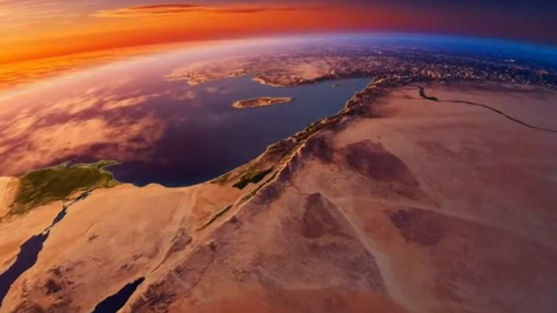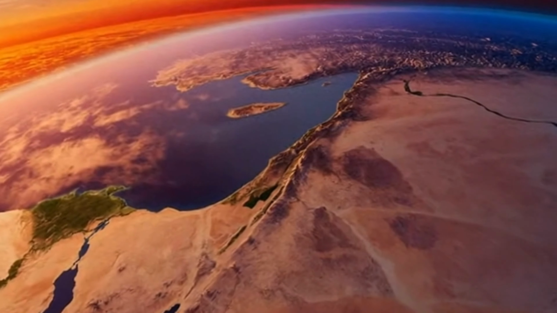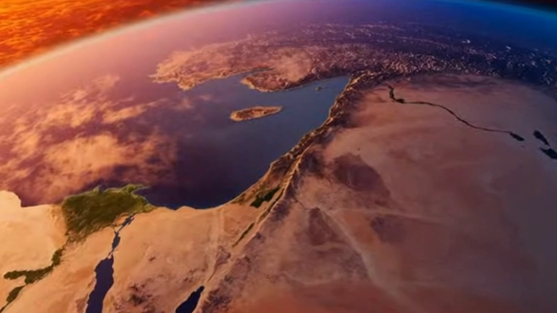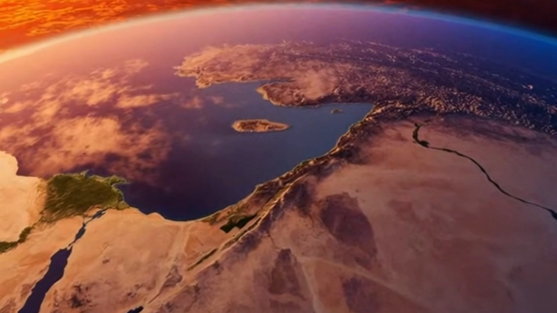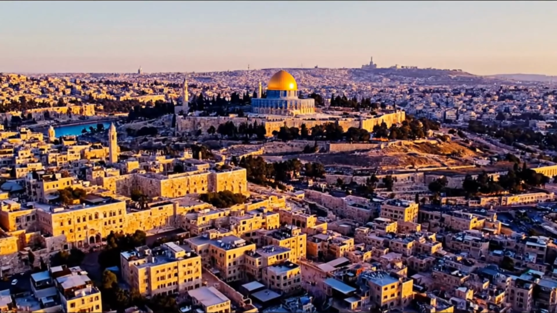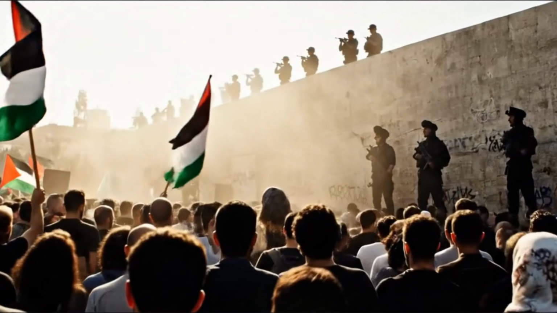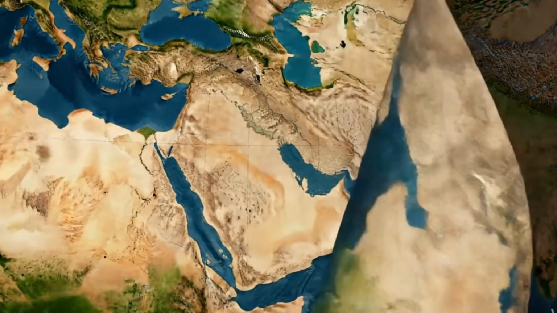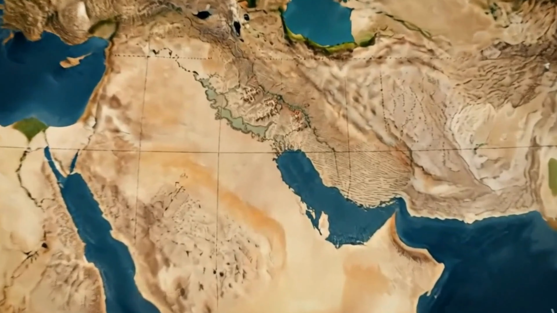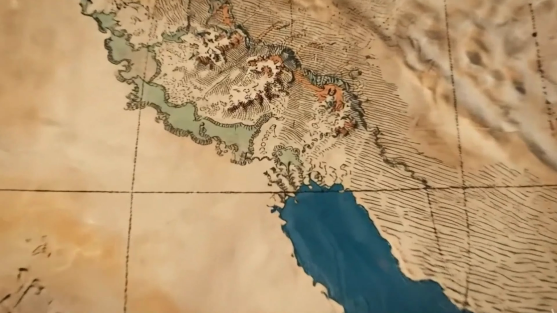For more than a century, a small piece of land in the Middle East has been at the center of one of the world's most complex and emotional conflicts. Today, this conflict shapes global politics, international diplomacy, and the lives of millions of people. But to understand why this conflict continues today, we have to go back more than 100 years.